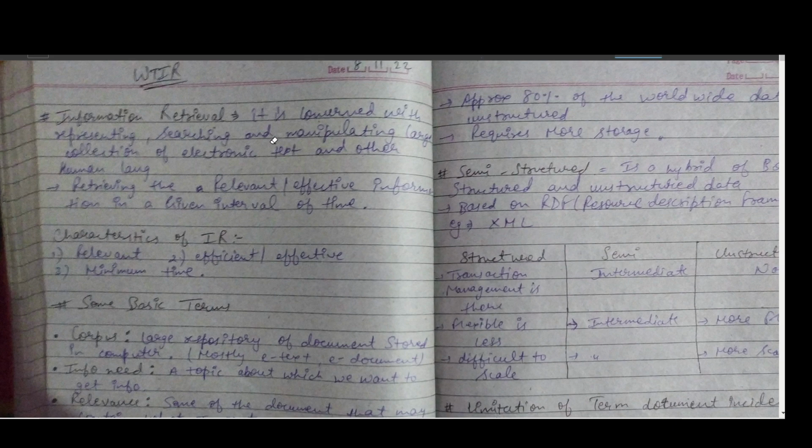Now let's discuss the definition. It is concerned with representing, searching, and manipulating large collections of electronic text and other human language. So here the information we are dealing with is not in physical mode. We can deal with it, but we will discuss the information from which we are retrieving.